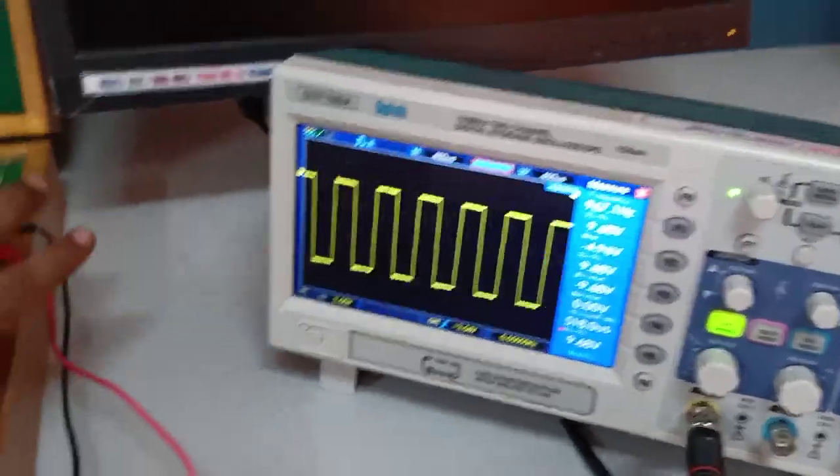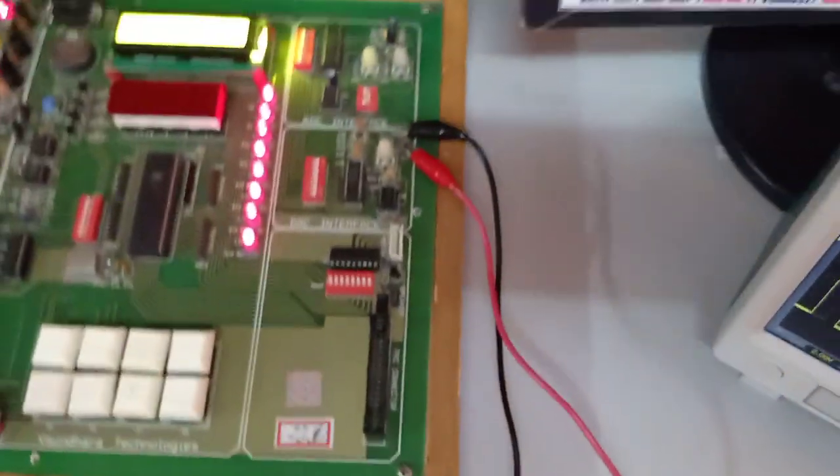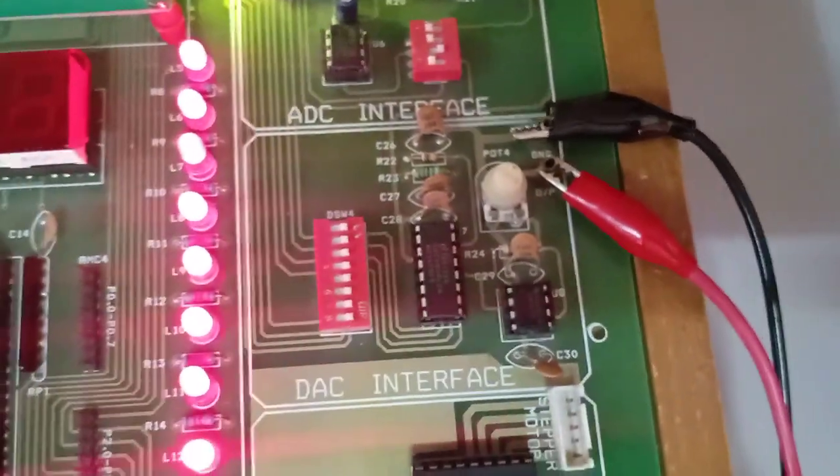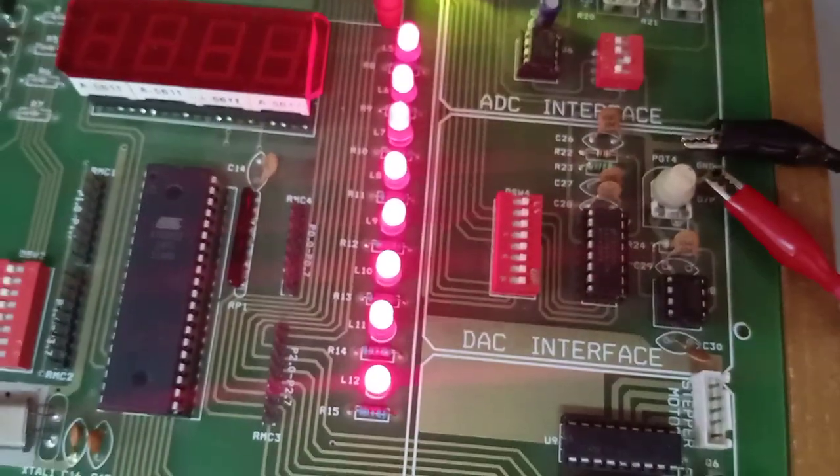So this is my DAC interface, and here I have connected the DAC IC 0808. Similarly we can do the generation of triangular waveform also. That video will show next.